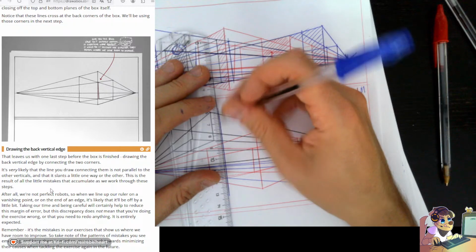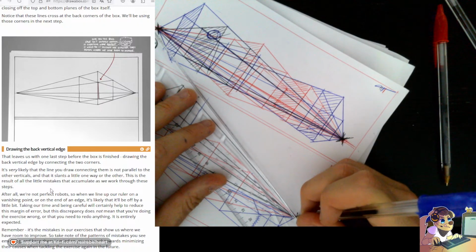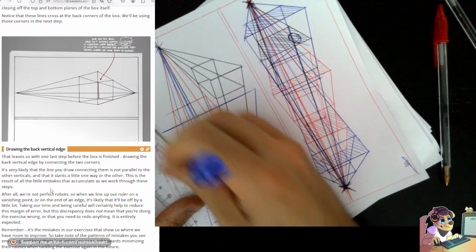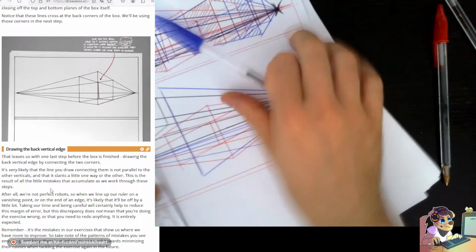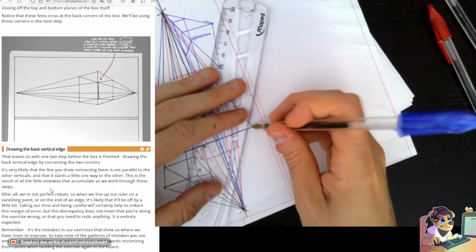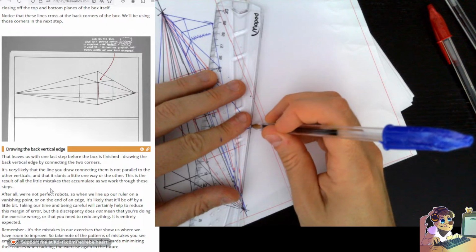Because I'm lining up these vertices with each other. It's causing confusion. Make these distinct lines, you know.